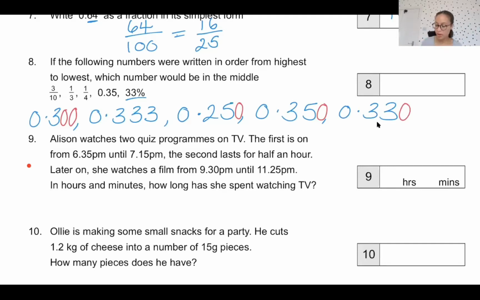Yeah, remember guys, 0.33, so 33%, that's going to be slightly smaller than 1/3, because 1/3 was 0.333, that had that extra little bit at the end. Okay, I'll just put them in order quickly on here. So our smallest is 0.25 or 1/4, second, 0.3, third, 33%, fourth is 1/3, and then fifth is 0.35. So our middle number is 33%.